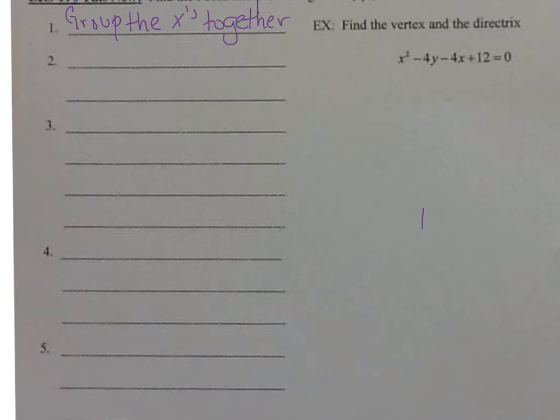Okay, so along with that first step, I'm going to write down step number 2 now. I want to move the y and the constant to the other side. So let's put that down for step 2. Move the y and constant. The constant is the number that has no x or y with it. So we want to move the y and the constant to the other side.